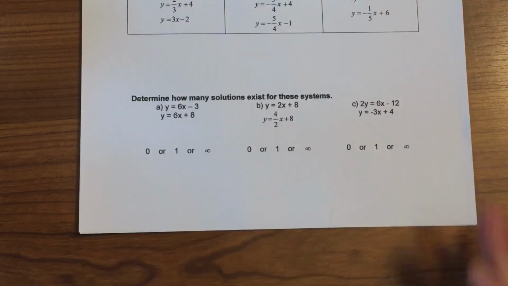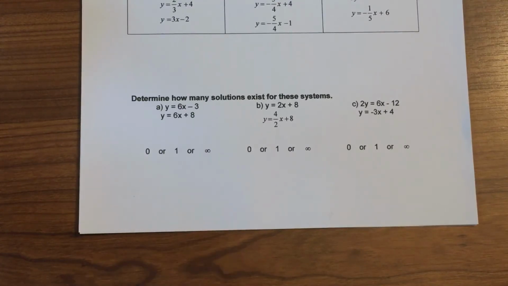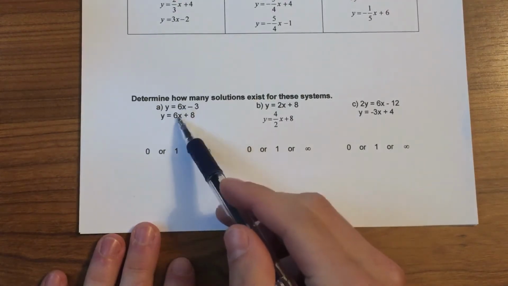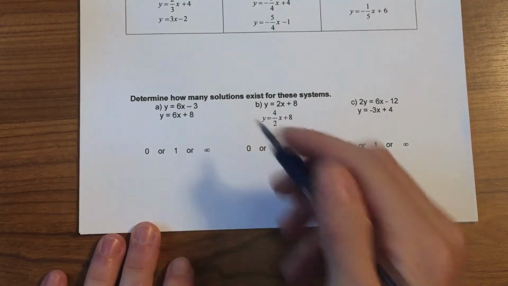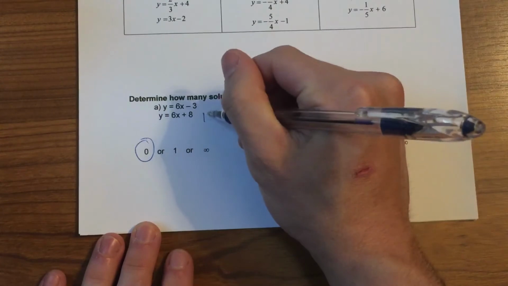Looking at some examples down here, let's see how many solutions exist for these systems. Again, you may want to pause the video now, give yourself time to challenge yourself to answer on your own, then hit play to confirm. Same slope, different y-intercept. That implies those lines are parallel. We can put a little parallel symbol.